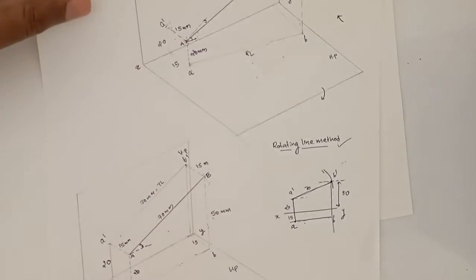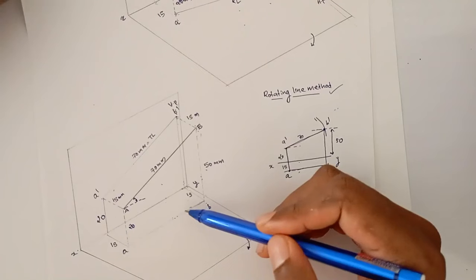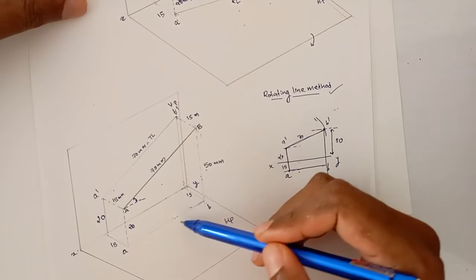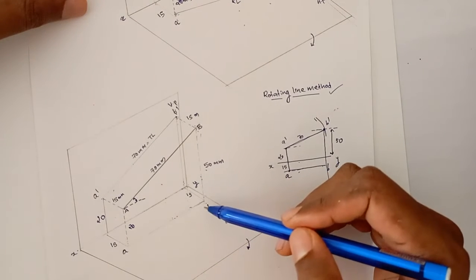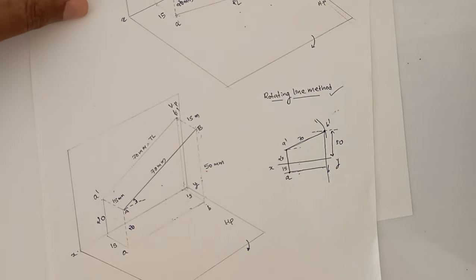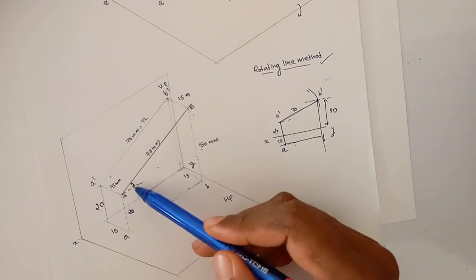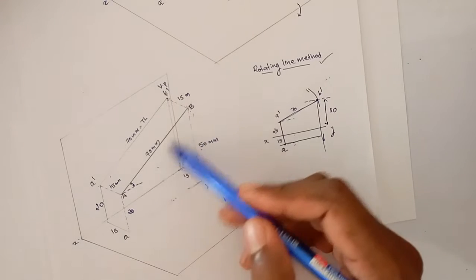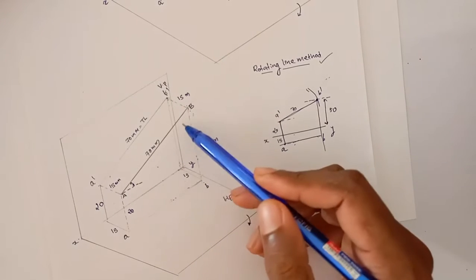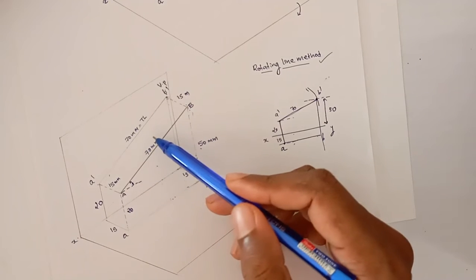Okay, but here it is not parallel to VP. Here the reduced length is parallel to VP. The position is different, but the length is the same as that of the original problem. Got it? So here we kept our angle with HP constant and we rotated our line AB and made the line parallel to VP.